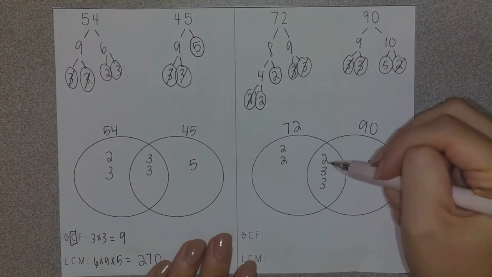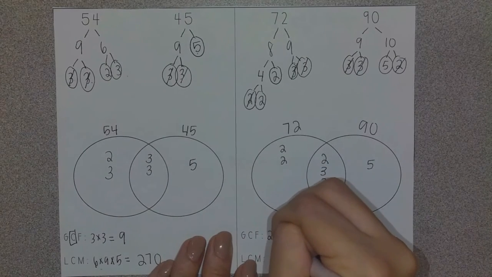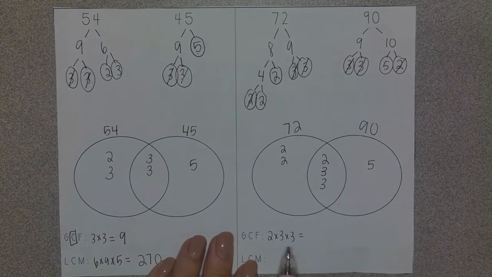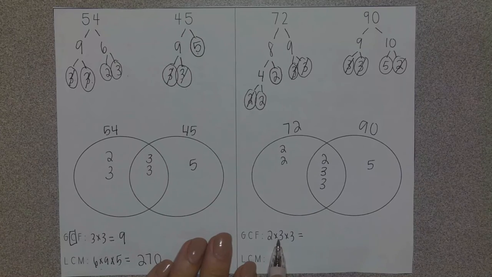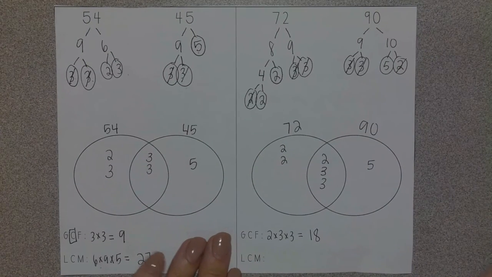So to find our greatest common factor, we're going to take the numbers in the center, multiply them together. So 2 times 3 times 3. 2 times 3 would give me 6. 6 times 3 would give me 18. So the greatest common factor is 18.